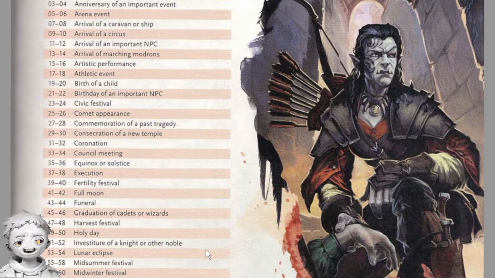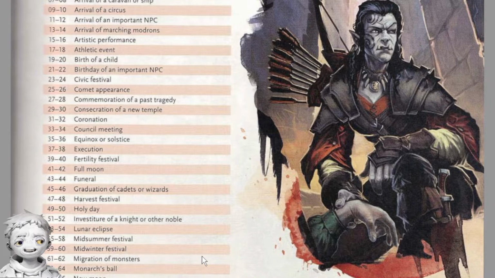61 to 62 Migration of monsters. 63 to 64 Monarch's ball. 65 to 66 New moon. 67 to 68 New year. 69 to 70 Pardoning of a prisoner. 71 to 72 Planar conjunction. 73 to 74 Planetary alignment. 75 to 76 Priestly investiture. 77 to 78 Procession of ghosts. 79 to 80 Remembrance of soldiers lost in war. 81 to 82 Royal address or proclamation. 83 to 84 Royal audience day. 85 to 86 Signing a treaty. 87 to 88 Solar eclipse.